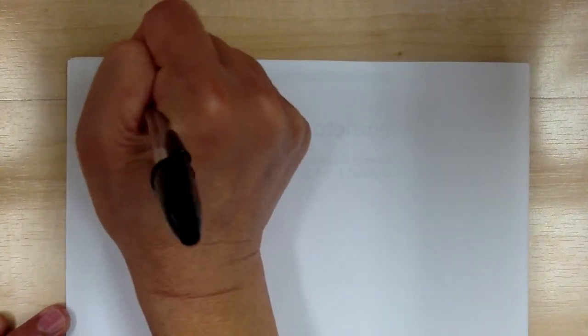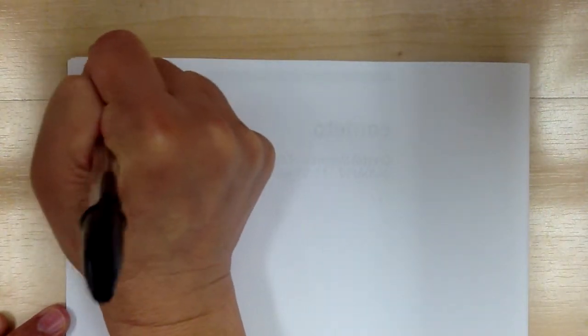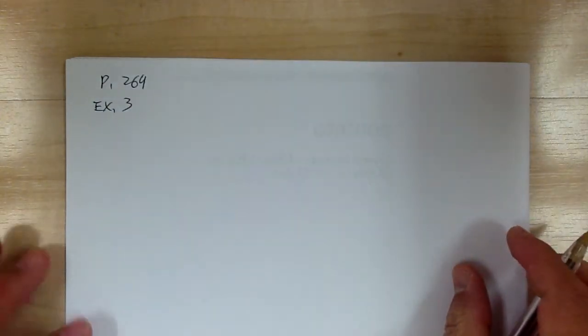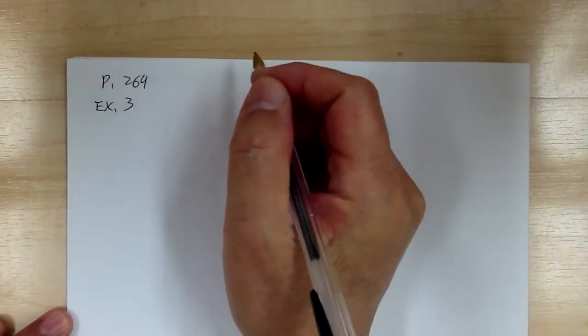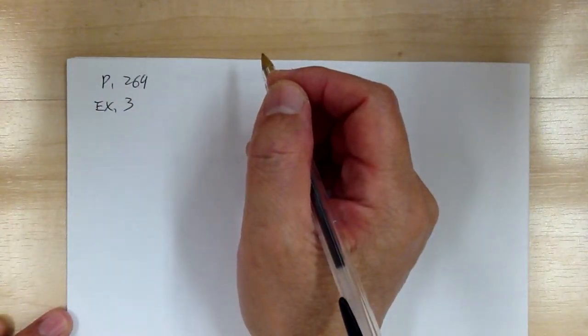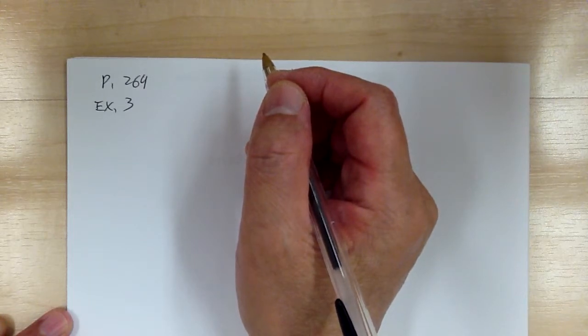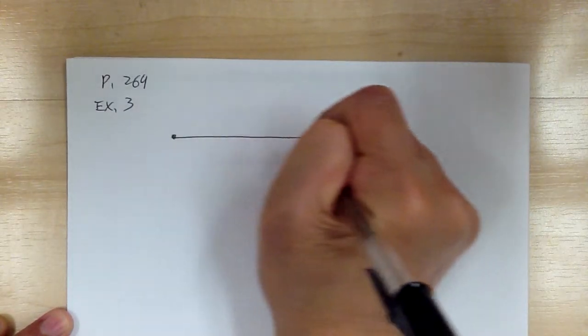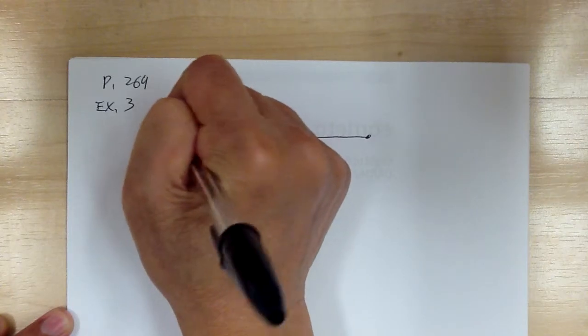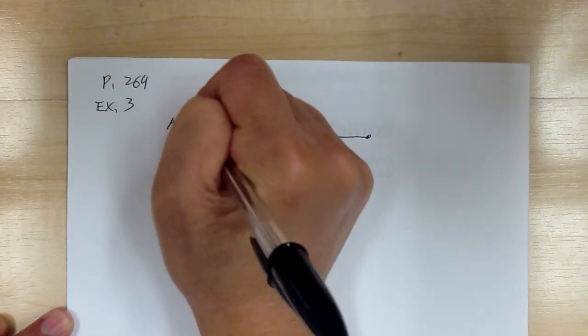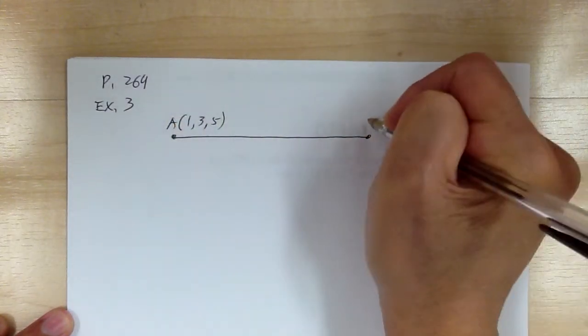Okay, now let's go to example 3. Example 3 asks to find the coordinate of the point P, which is 1/3 of the way from A to B. So point A is 1, 3, 5.